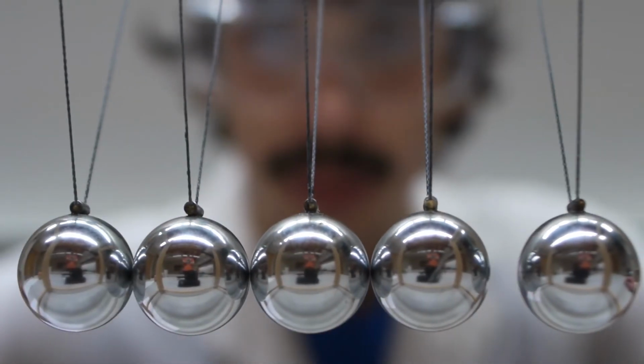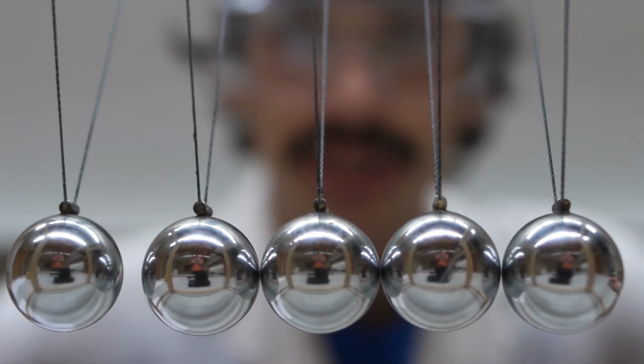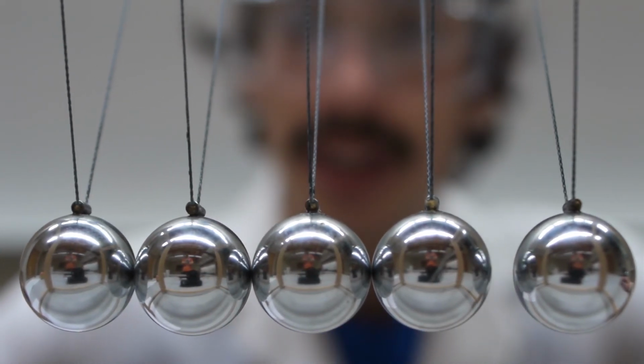Notice how they've stopped moving. This is because sound and heat, which is also energy, was transformed from the potential and kinetic energy.